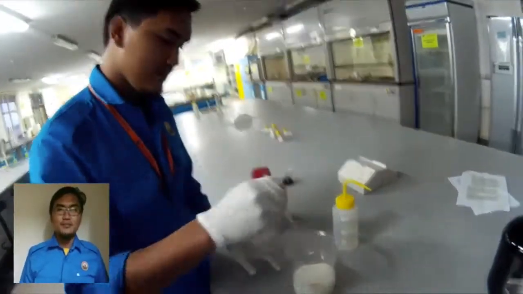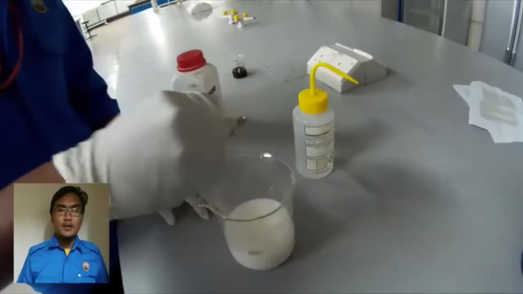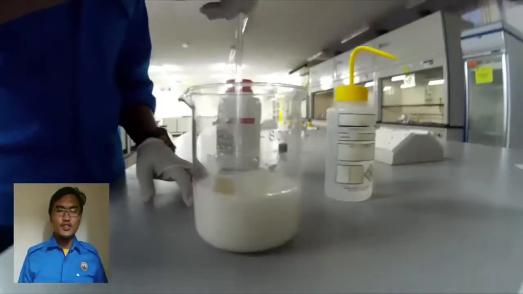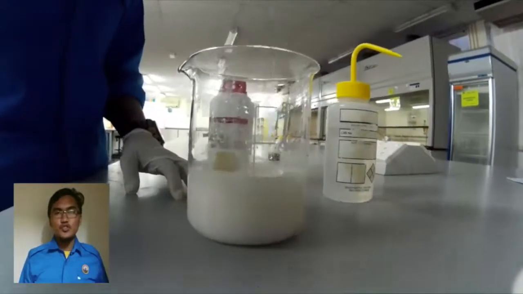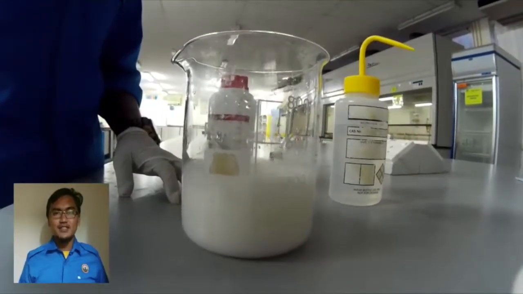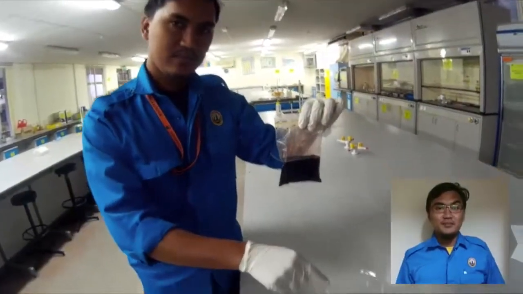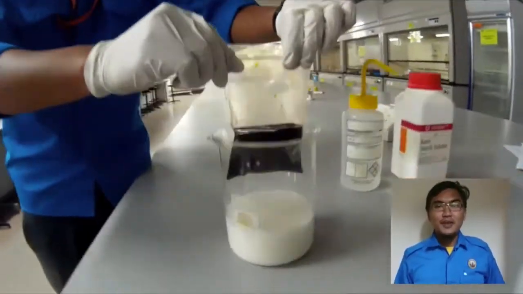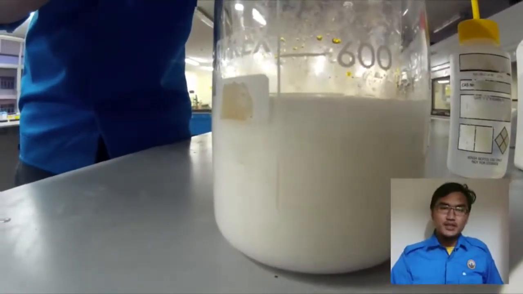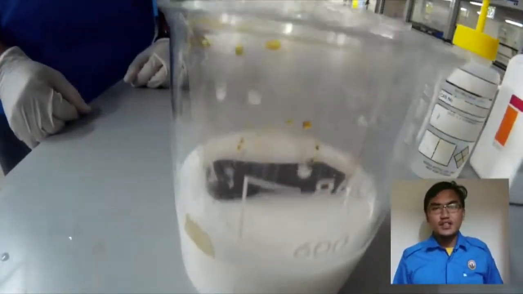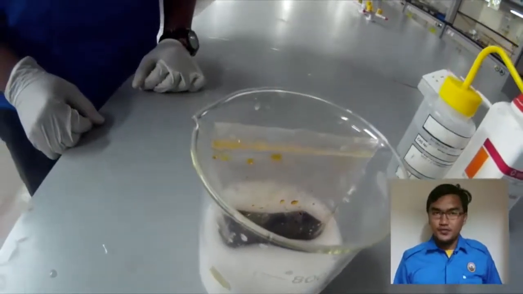For the next step, properly stir the starch solution using a glass rod to ensure the solution is completely dissolved. For the last step, place the iodine bag filled with iodine solution inside the beaker containing the starch solution for 15 minutes.